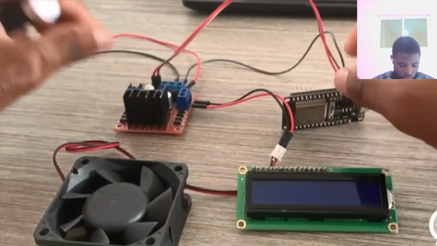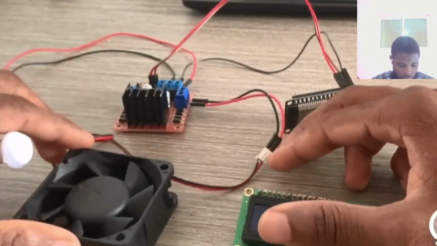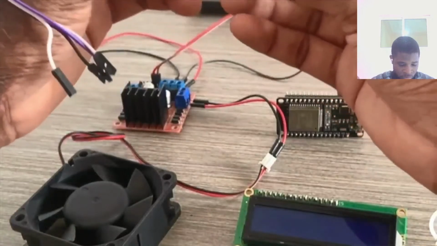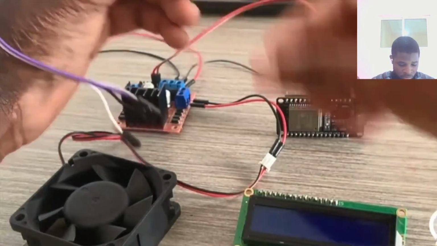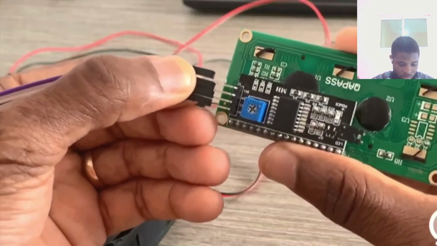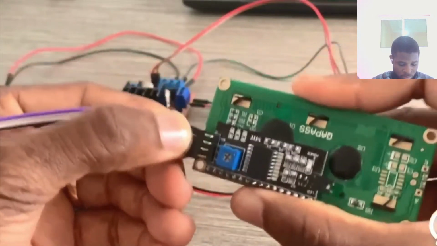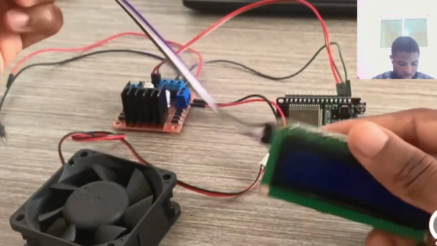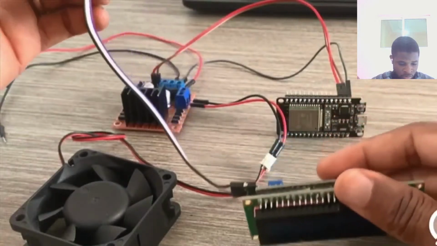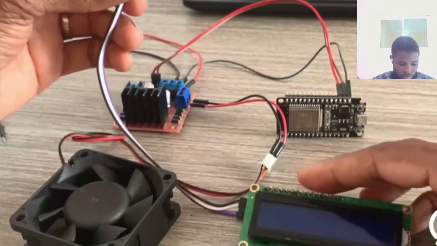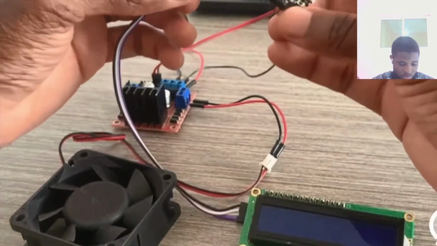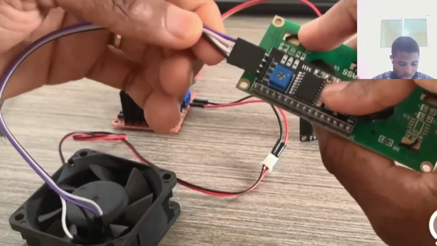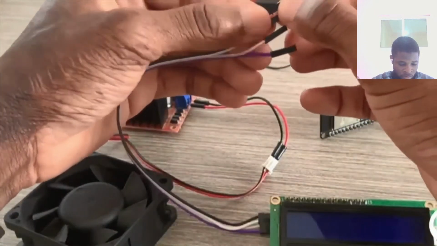So now I need to connect the LCD I2C to the ESP32. As I said in the beginning of this video, we're going to print out the speed of the 12 volt fan on this LCD.